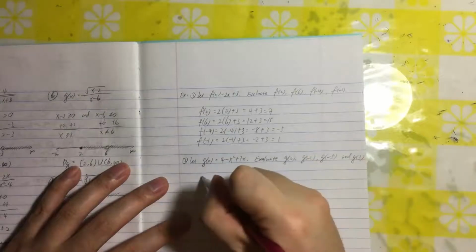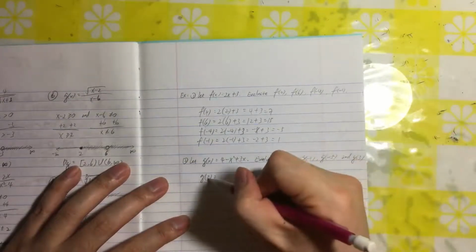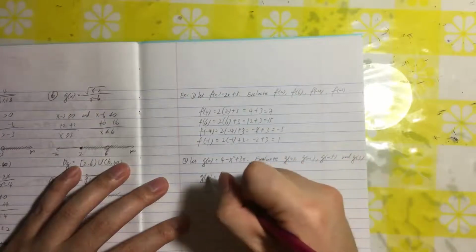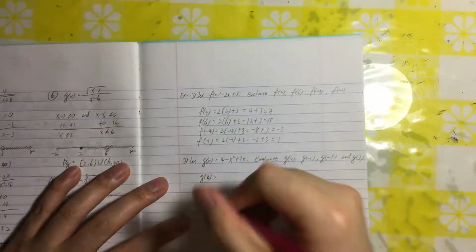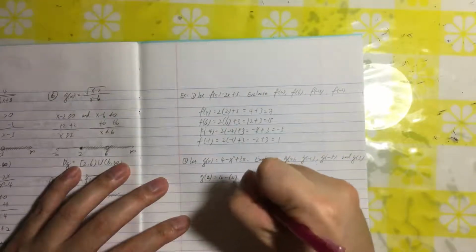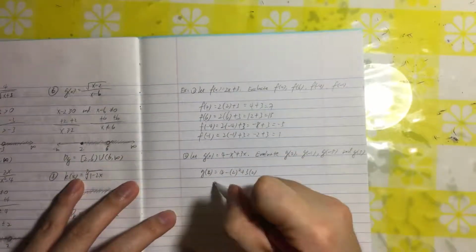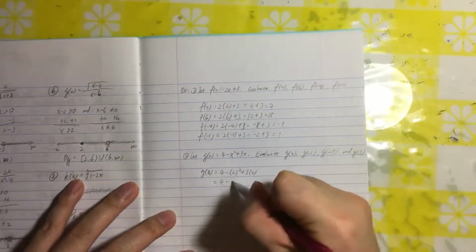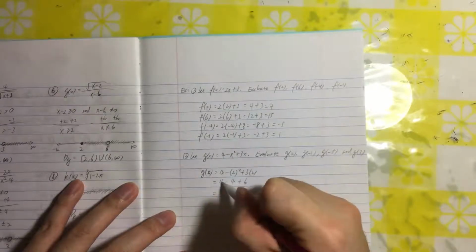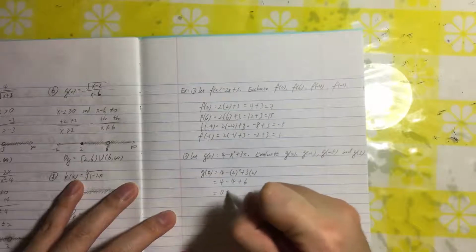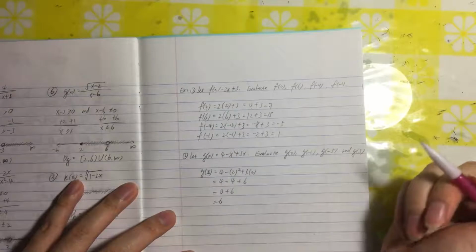So let's find g of 2 first. For g of 2, we plug in 2 for each x in the function. Here, number 2 represents x. I get 4 minus 2 squared plus 3 times 2. Do the exponent first. 2 squared is 4. 3 times 2 is 6. 4 minus 4 is 0. 0 plus 6 is 6. So we say g of 2 equals 6.